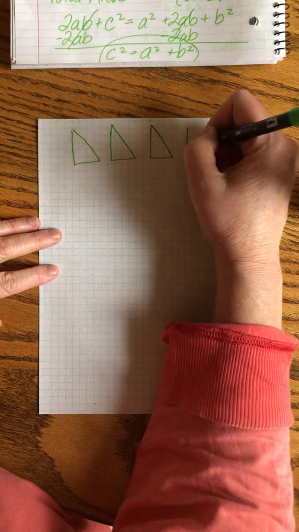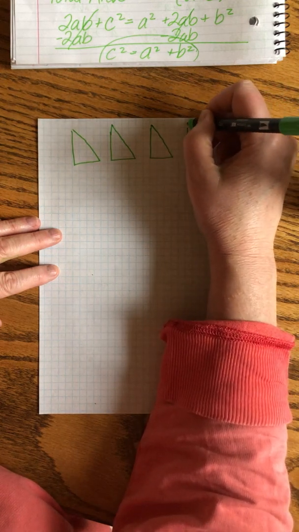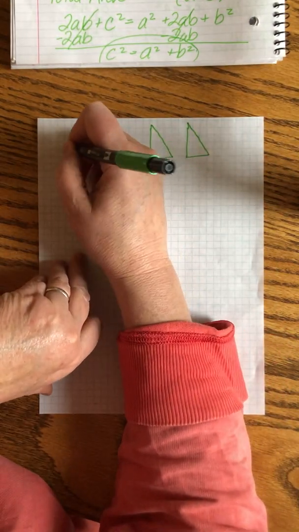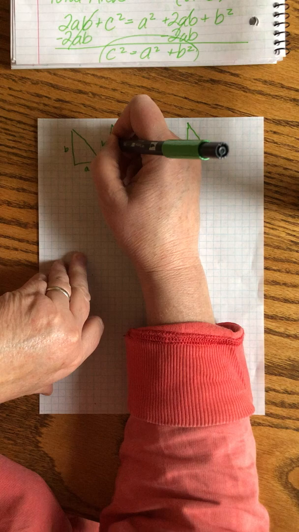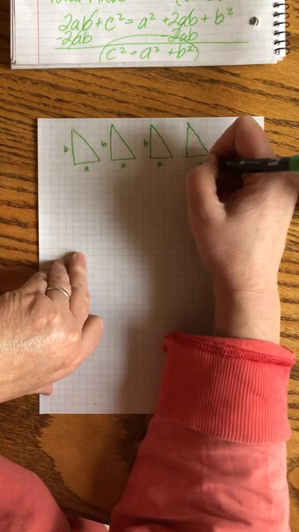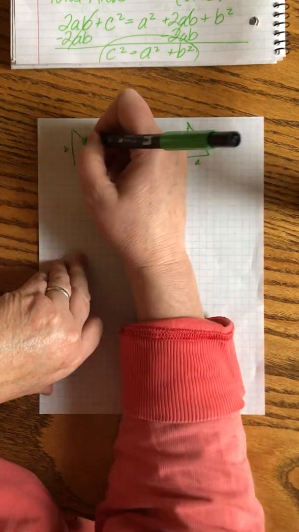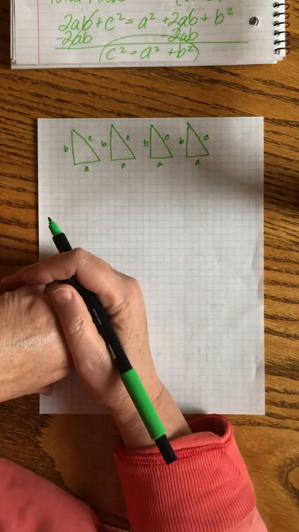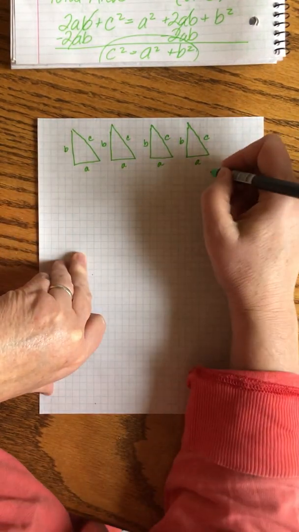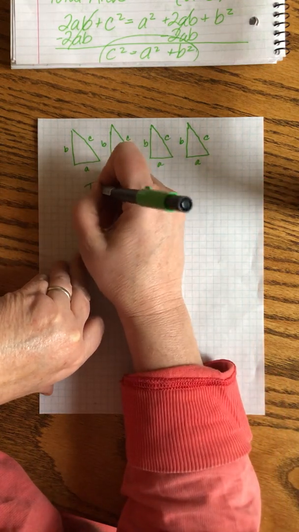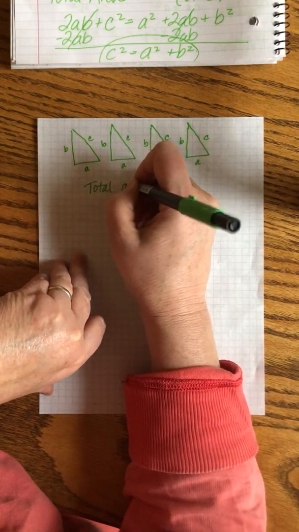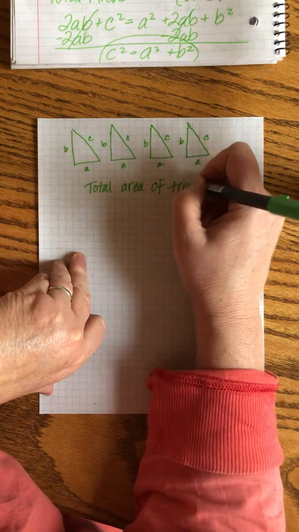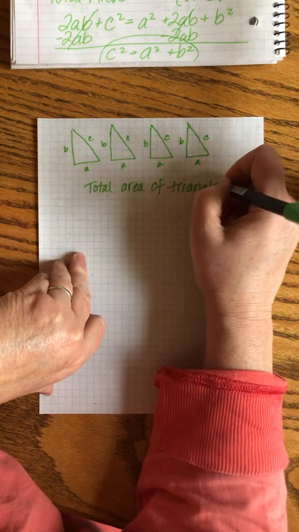They're all right triangles. Like I said, they're meant to be exactly the same. We call the short leg A and the long leg B, and then we call the hypotenuse C in each one of them. All right? If we want to find the total area of the triangles, which we do, we're going to use this later.